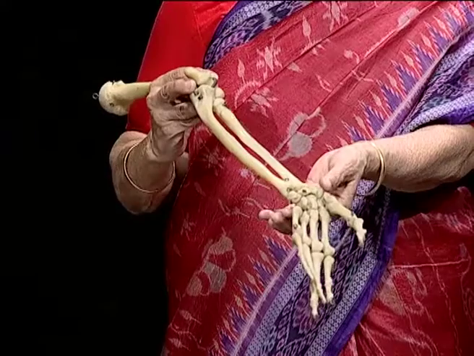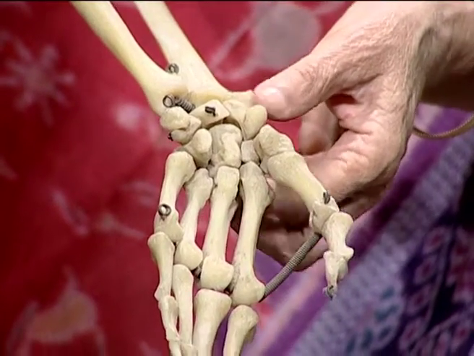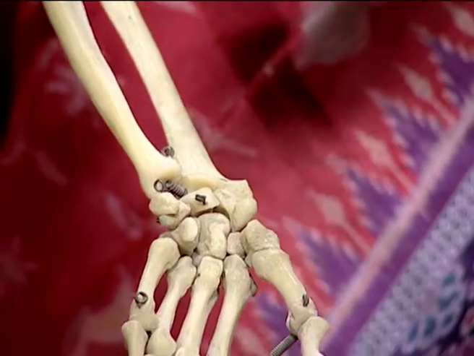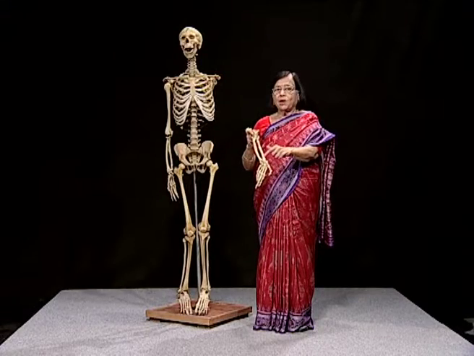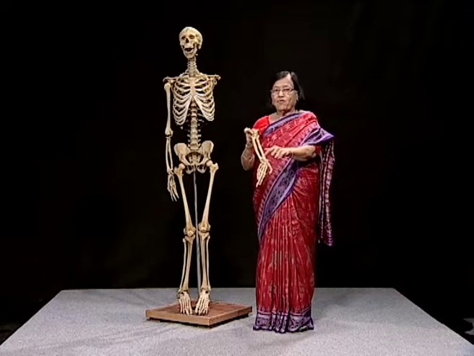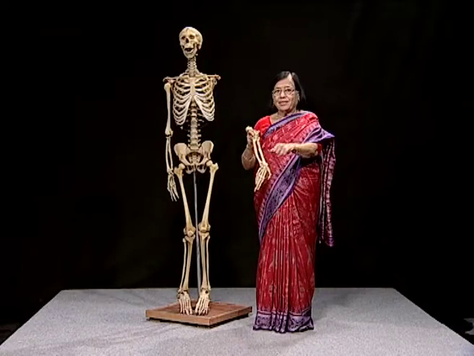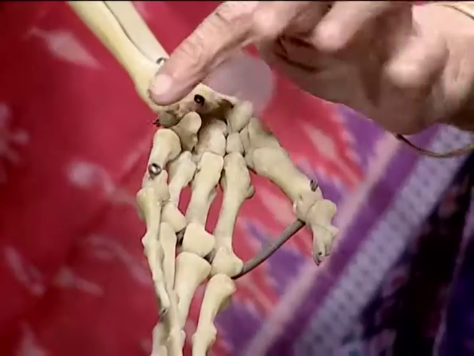Now, after this comes the wrist. This is a wrist. There are 8 small bones in the wrist. You can see small bones here, and when you make movement of your wrist like this, it is possible because of these small bones. Suppose there was one flat bone, then you could not move your hand or wrist in this fashion. After this will come 5 bones here, which make your palm.